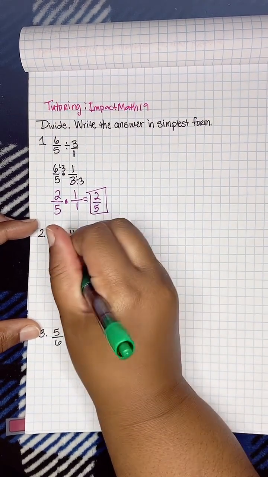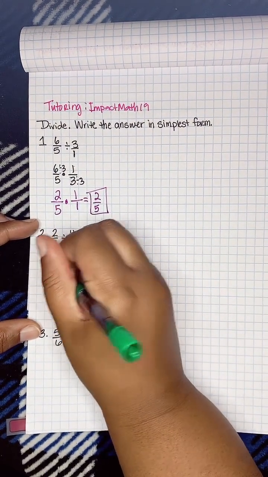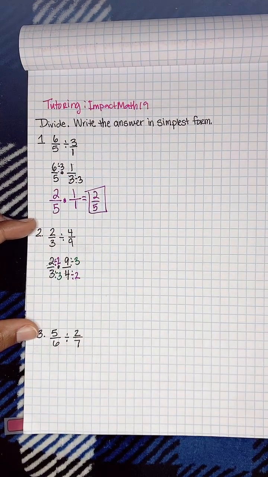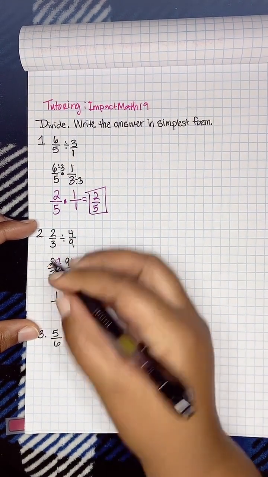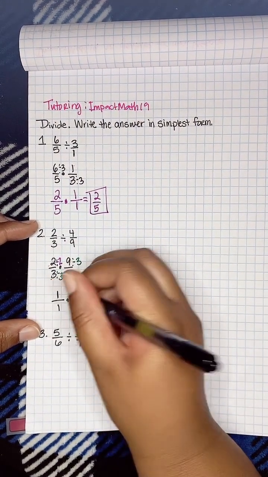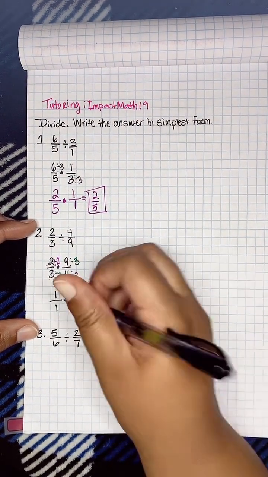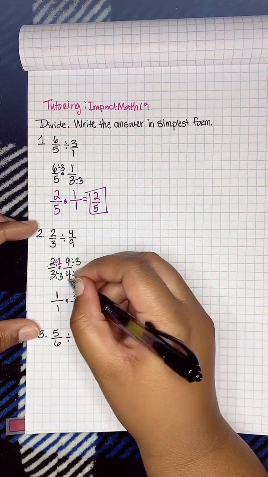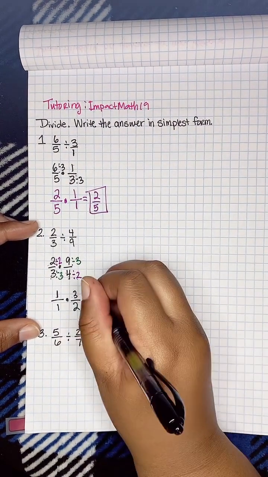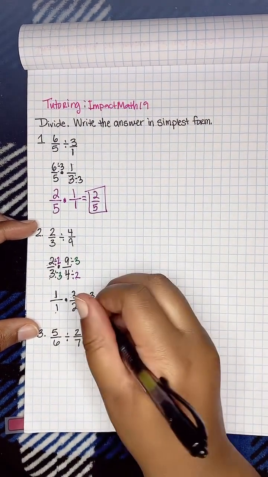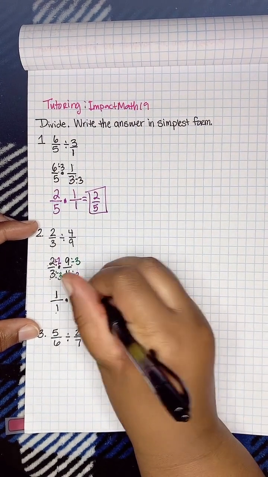So we can divide this by 3 and divide this by 3. Okay, so 2 divided by 2 gives us 1. 3 divided by 3 gives us 1. 9 divided by 3 gives us 3. 4 divided by 2 gives us 2. So 1 times 3 and 1 times 2, we get 3/2.